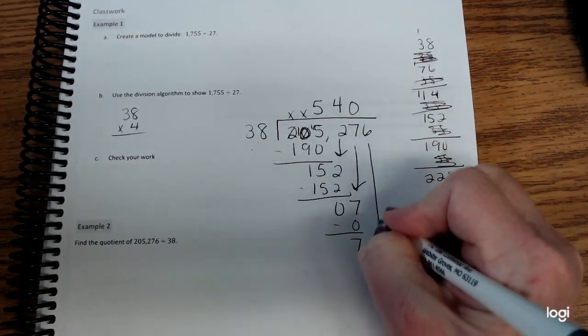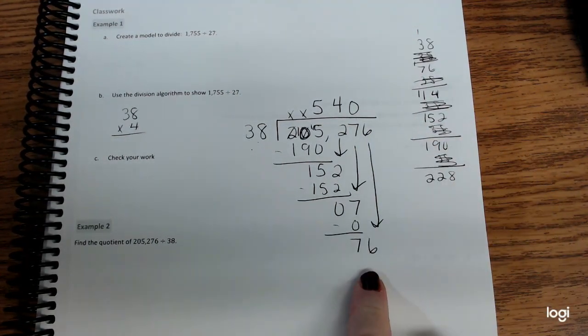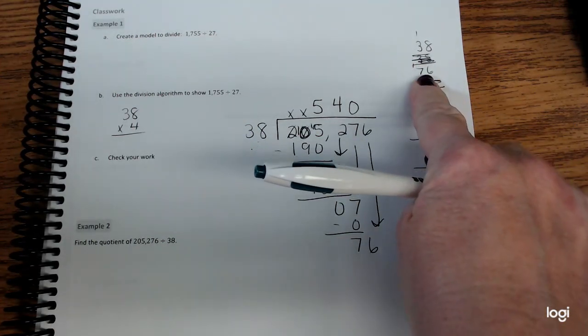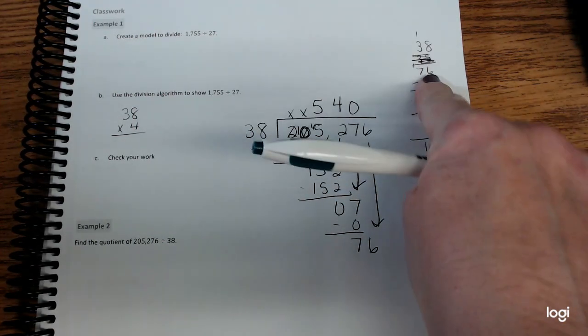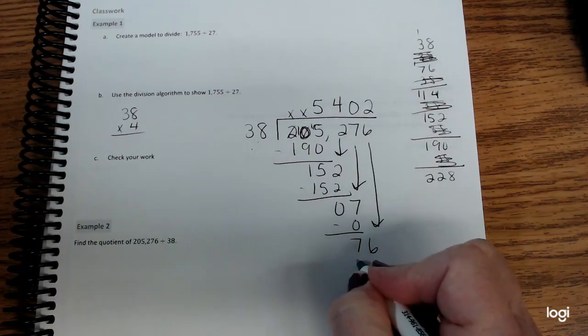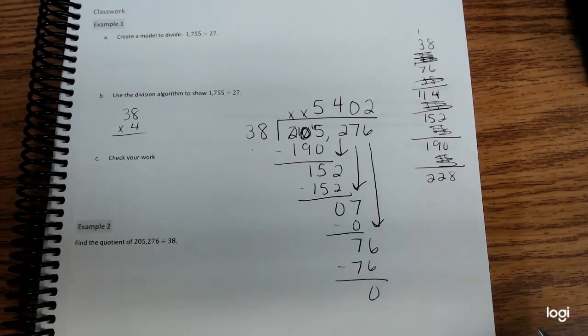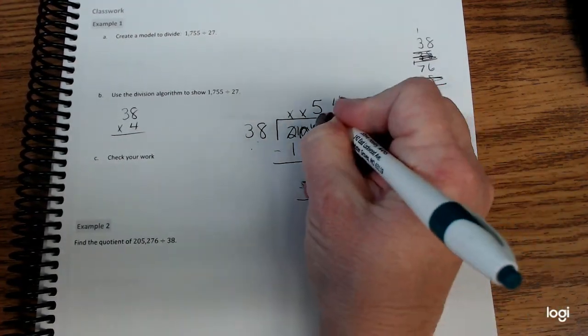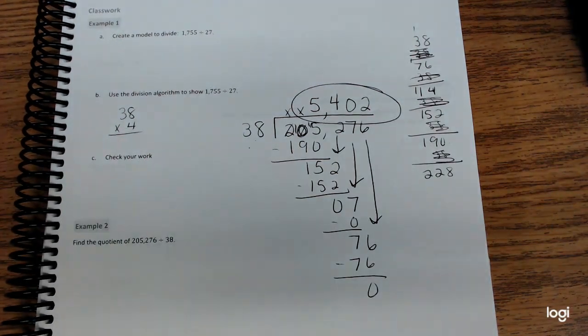Then I'm ready to bring down the last number, which is a 6, 76. And if I look over here, when I counted by 38s, I found out that 76 is evenly two times. So my final answer, my quotient, is 5,402.